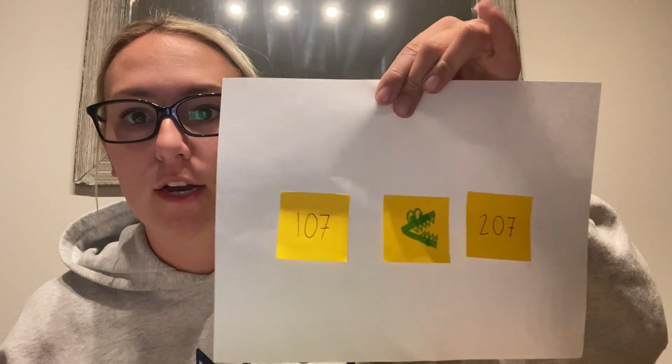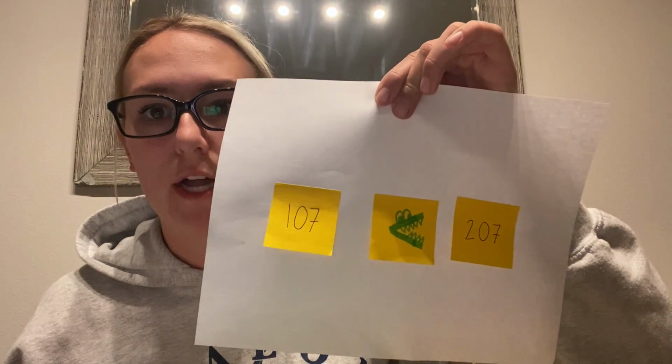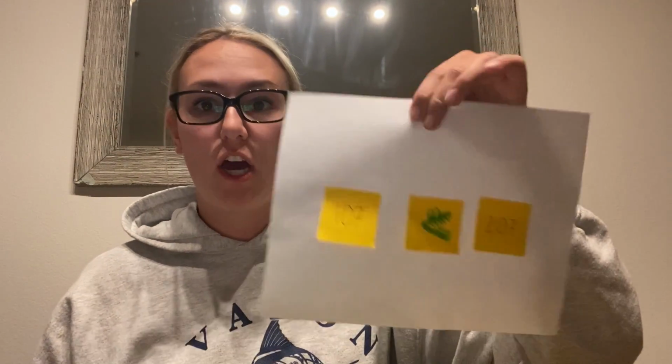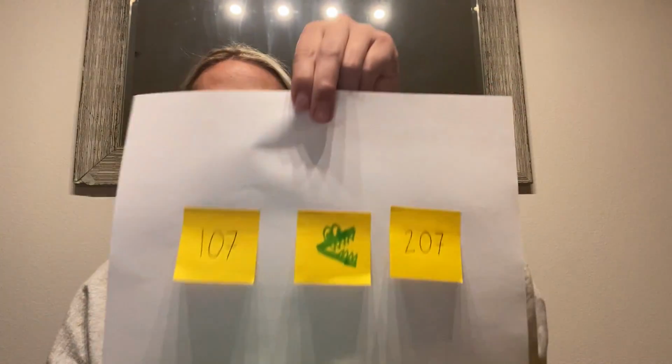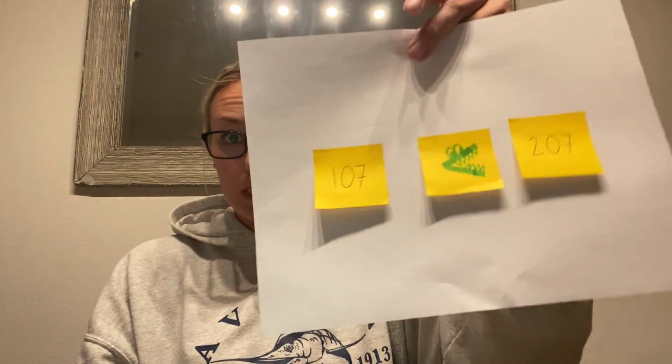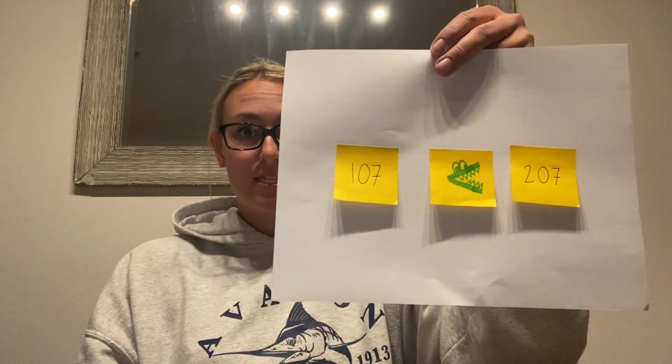So we need to flip our sign. Let's try flipping our gators. All right, 107 is less than 207. Does that read true? Yes, very good. Go ahead and write out the entire sentence on your whiteboard, or if you're just my front row friends, go ahead and just draw the symbol in the correct direction. So 107 is less than 207.